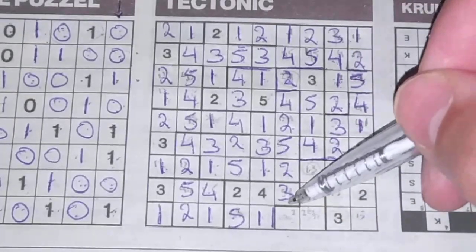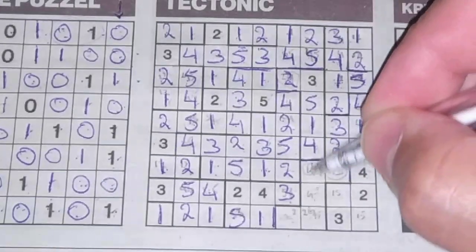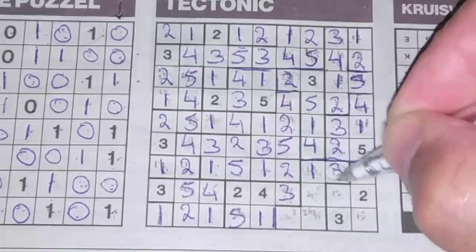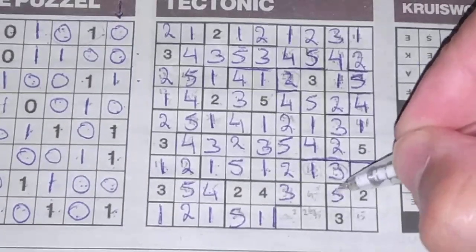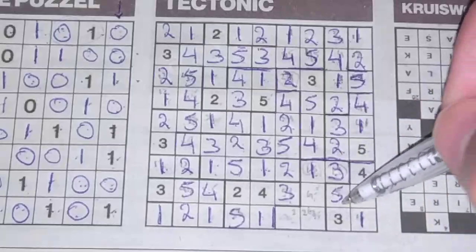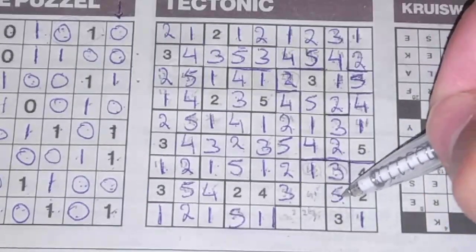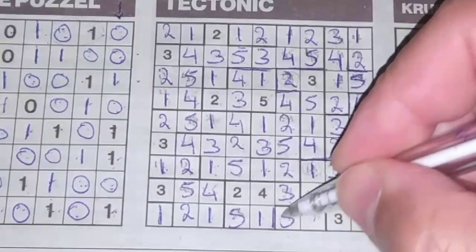We have a 3 now, so this cannot be a 3 anymore. This should be the 1. This should be the 3. We have a 1 now, so this cannot be a 1. This should be the 5, and this should be the 1. We have a 5 now, so these two boxes cannot be a 5. One box left for the 5 should be there.